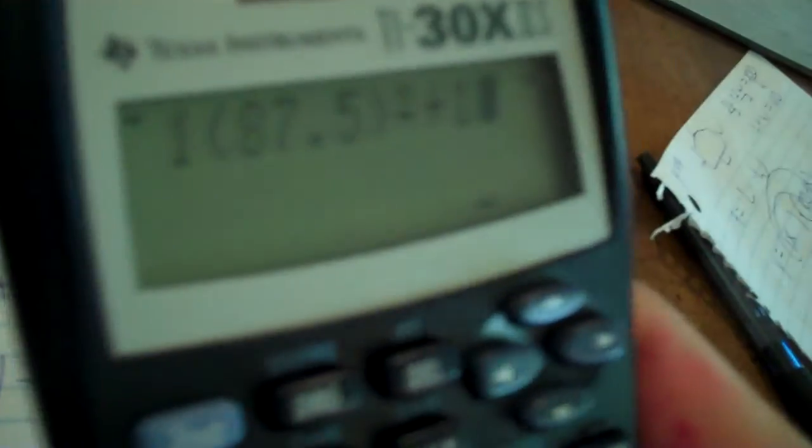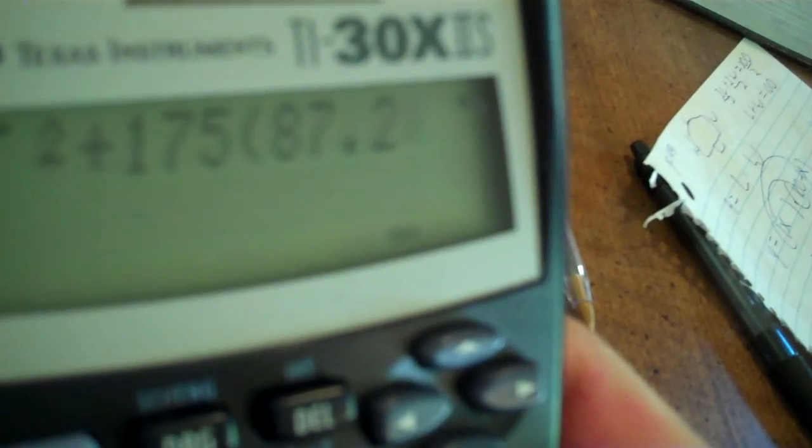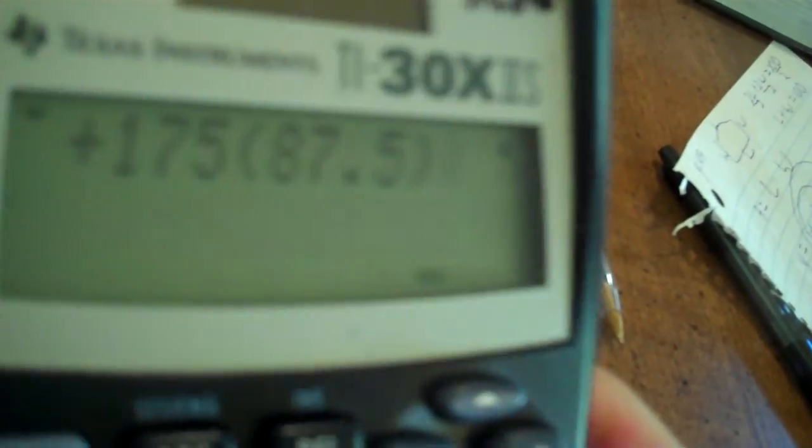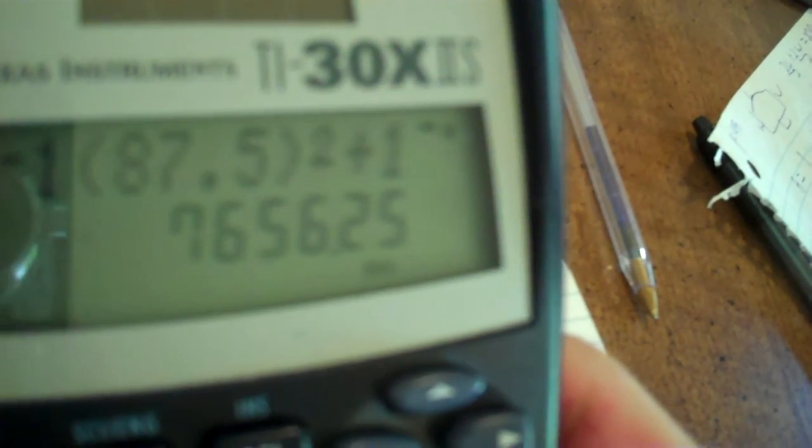Okay, then substitute that in for your x. Okay, 7,656.25. Okay, so the maximum area is 7656.25 square feet. Okay. So any maximum problem, you need to write that.